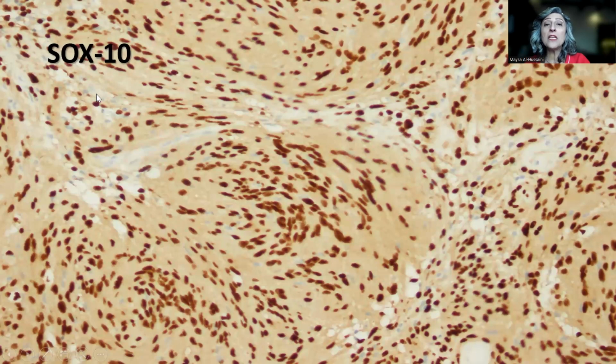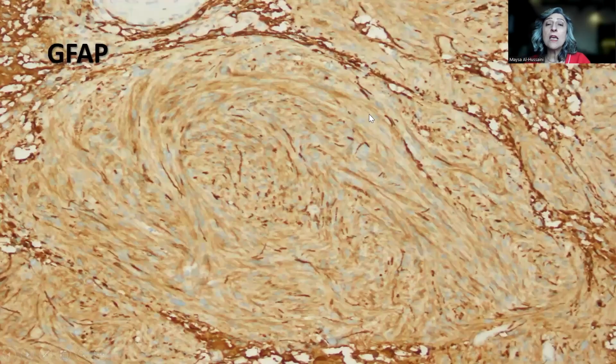SOX10 beautifully diffusely positive. The nuclear staining stains almost every single cell that is present within these nodular growths, while in the background the vessels would serve as the internal negative control.